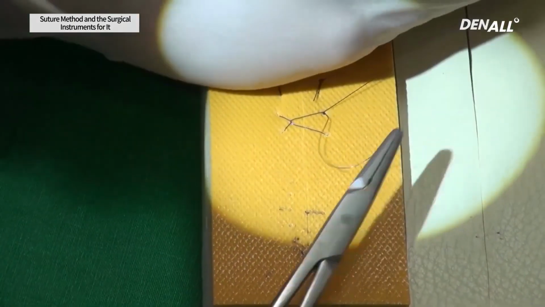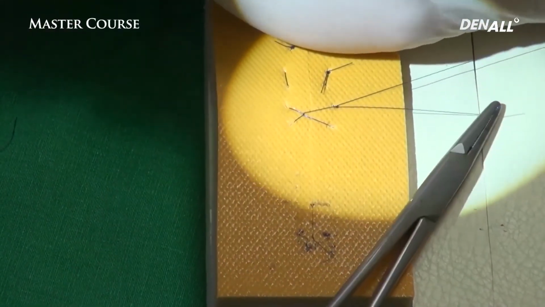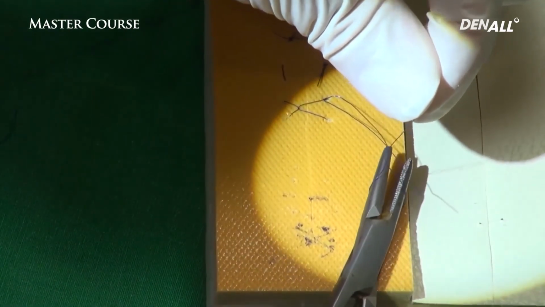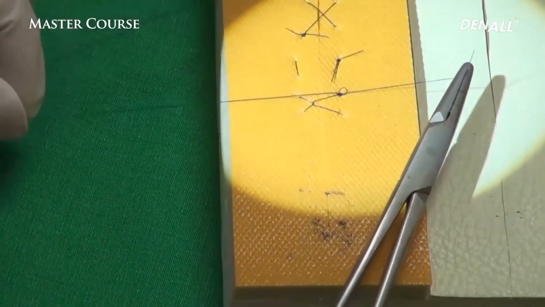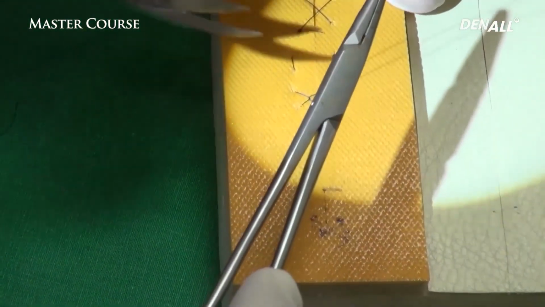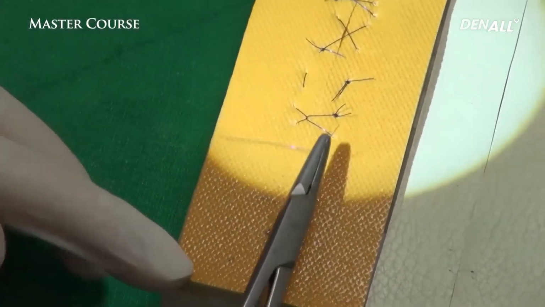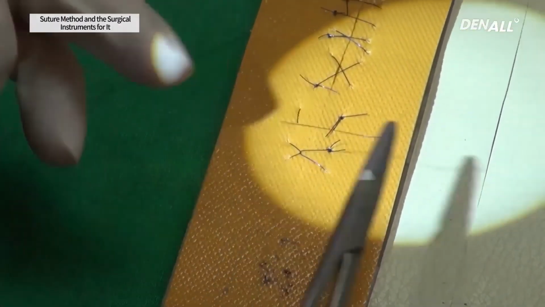So this suture is the modified Laurel suture. You lock it and create a good knot. And from the other side, knot, and also again on the other side. So 3 knots is what I prefer. And this is the modified Laurel suture technique.